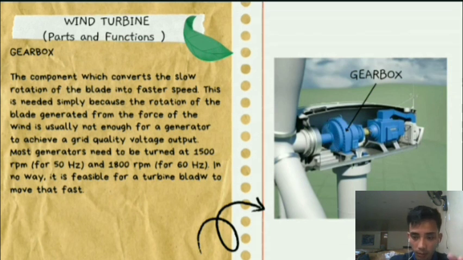Pero dito na po papasok yung number 3 natin, gearbox na tinatawag. Sabi po dito, the low speed shaft is connected to the gearbox. So una sa rotor rotation, sumunod sa low speed shaft, then papasok po tayo sa gearbox. At ito pong gearbox, within the gearbox, a set of gears, including gears with different numbers of teeth, adjust the rotational speed. The gears increase the speed of rotation, preparing it for the generator.